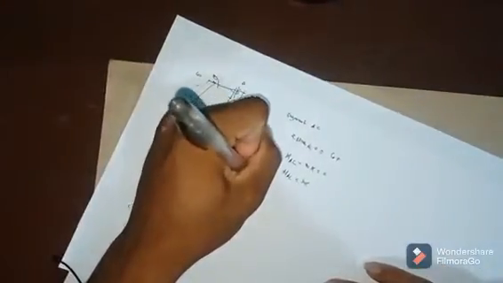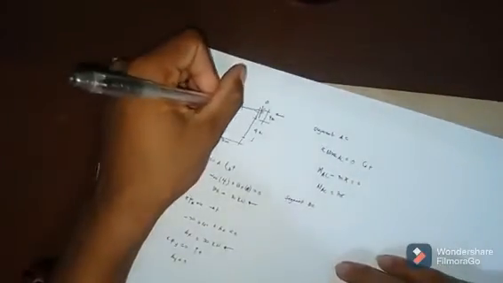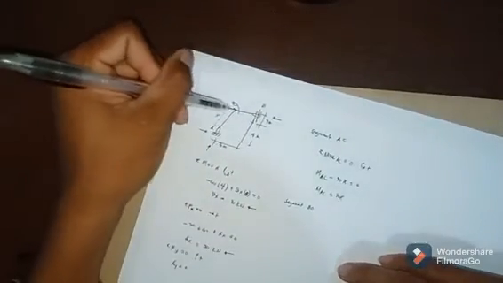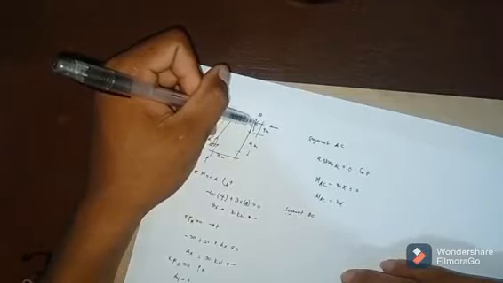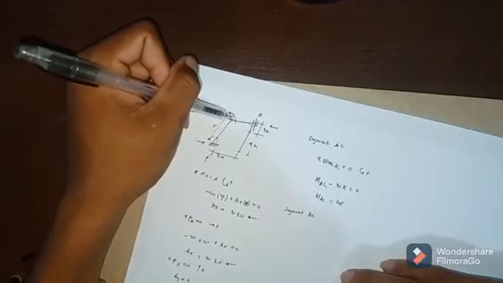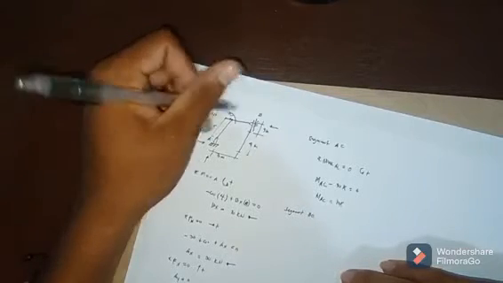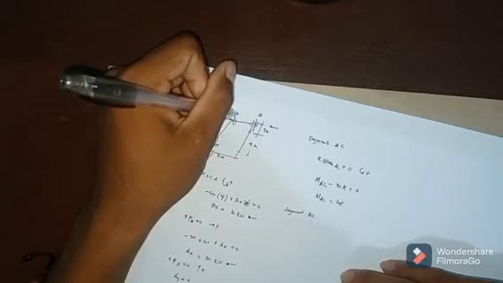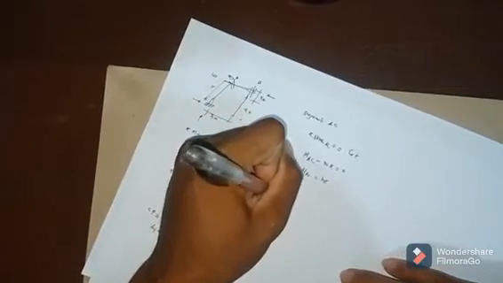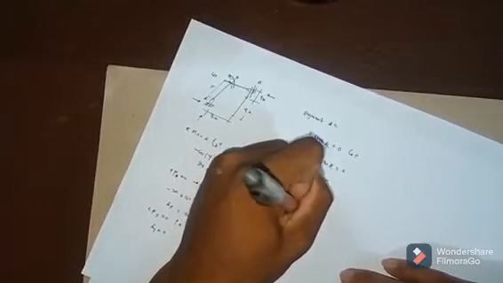So segment BC, in this area, we know that there is a horizontal reaction, and if we cut the section here, we can create a clockwise rotation. So summation of moment at BC equals 0, and counterclockwise is positive.